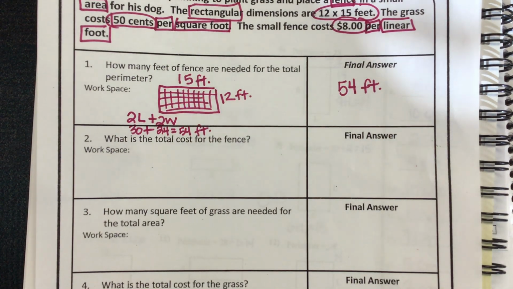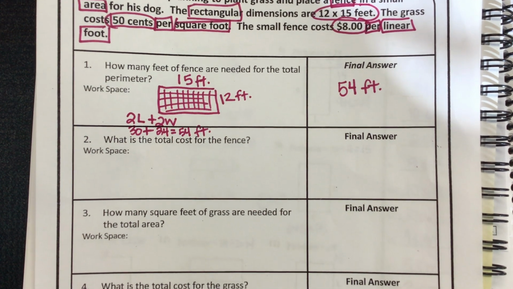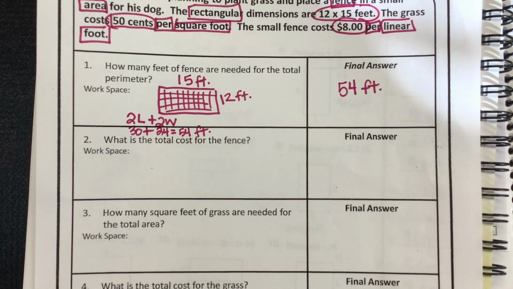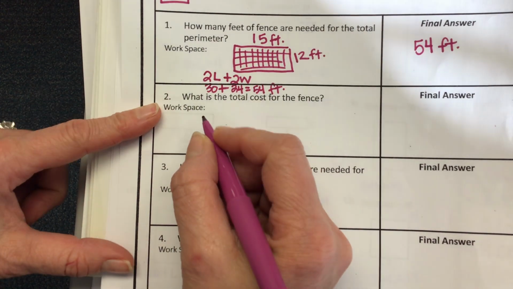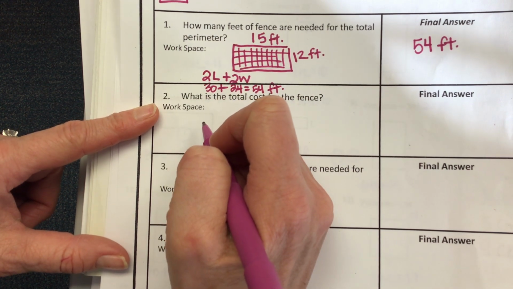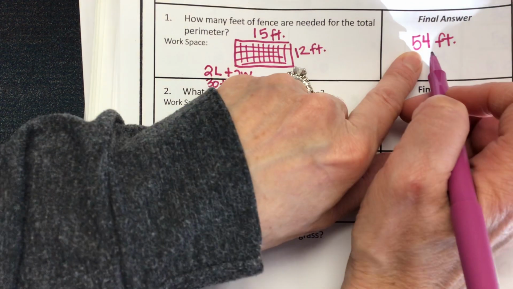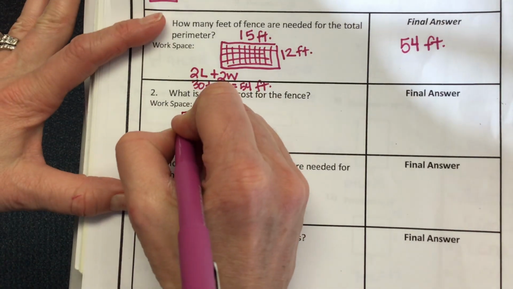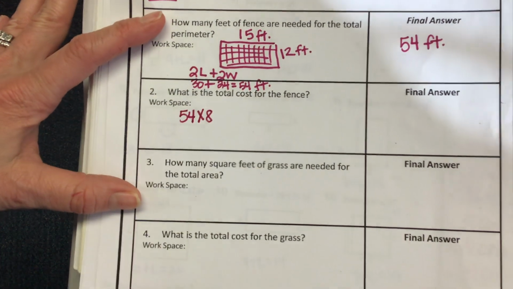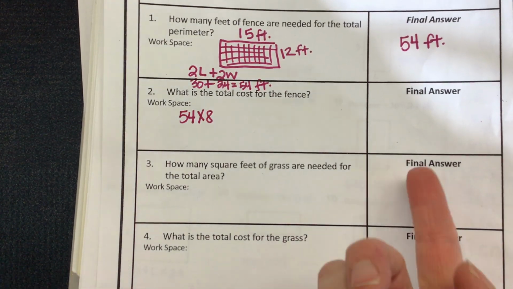What does that word per tell us to do? Every hand's up. What does the word per tell us to do? Or each. For each foot, it costs $8. Per foot, it costs $8. It means the same thing. What do we do? We multiply. Tell me the whole equation. What am I going to multiply? 8 times 54. Yep, 54 times 8. Okay? Everyone should be able to figure out the cost of the fence.